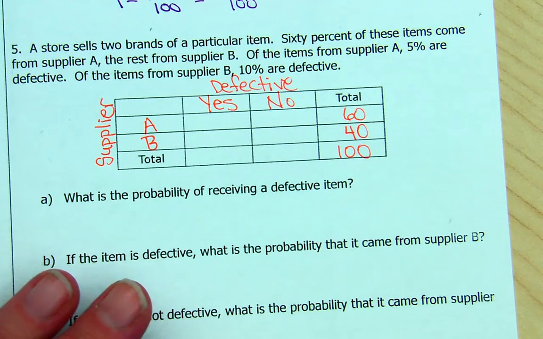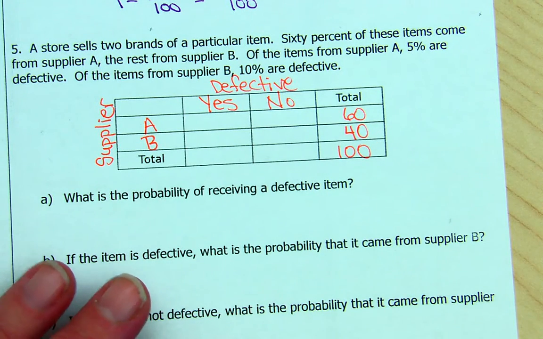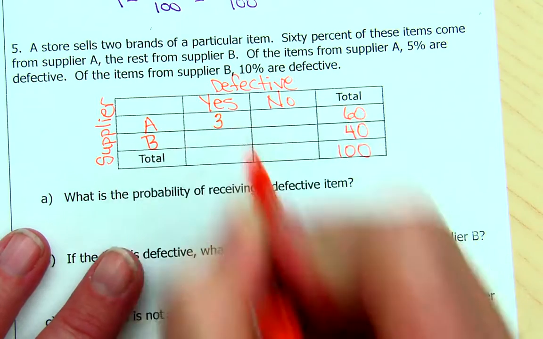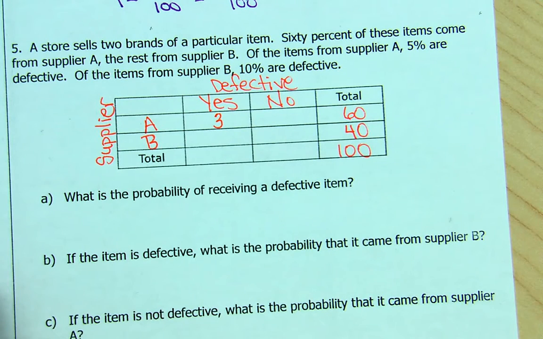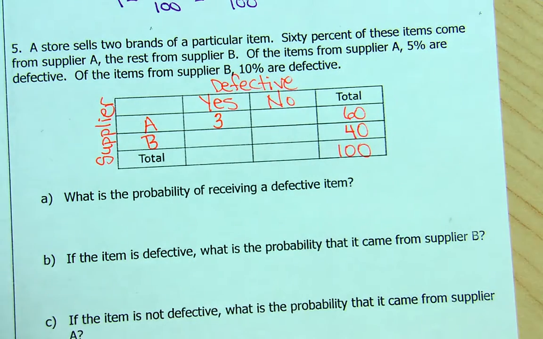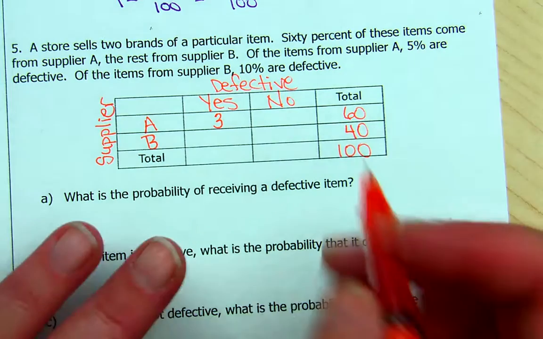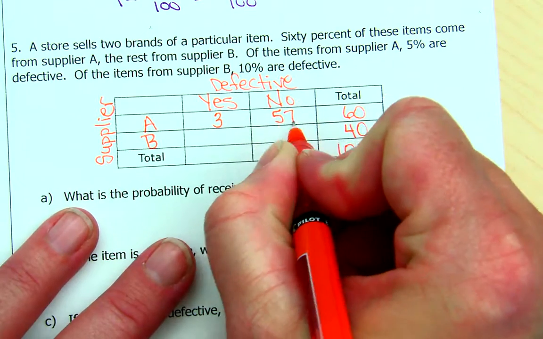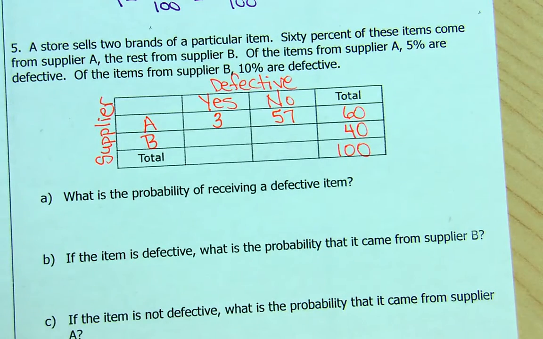So you have to do 60 times 0.05 to get that 5%. So that's going to be 3. So 3 out of the 60 items is defective from that company. So that means 57 of them are not defective.